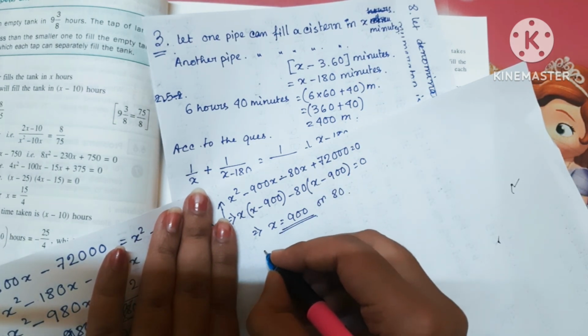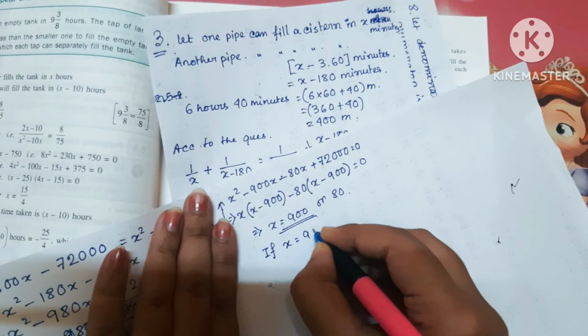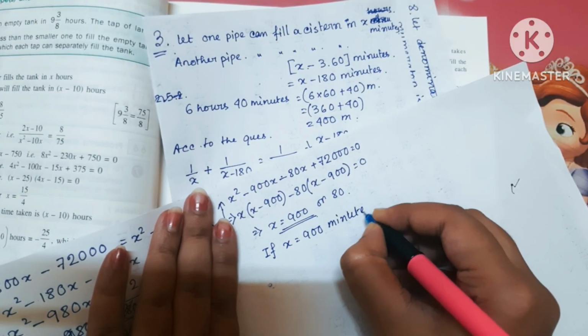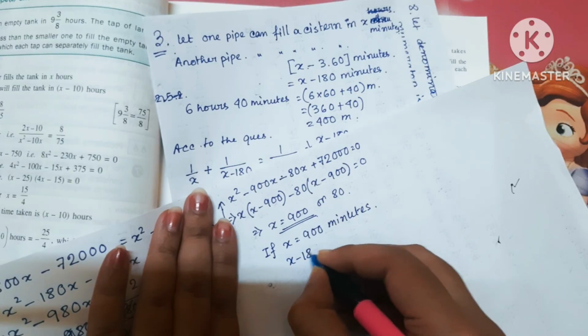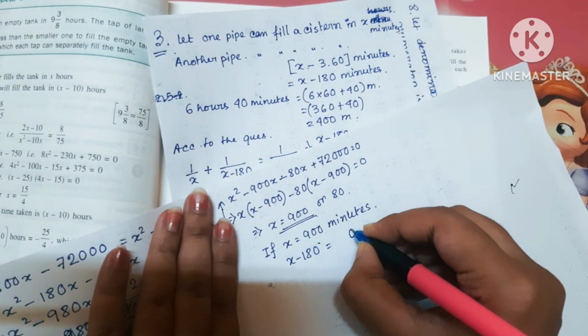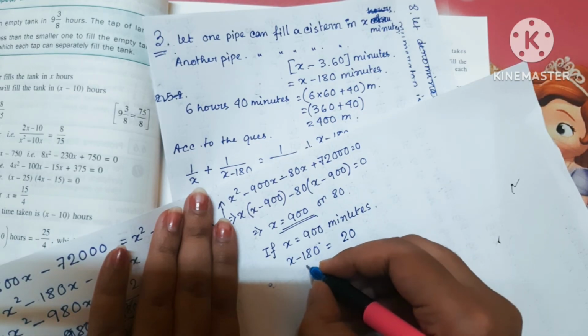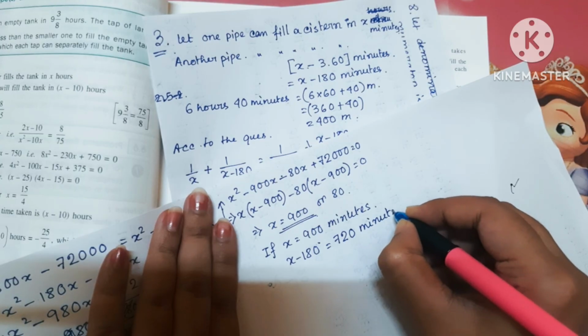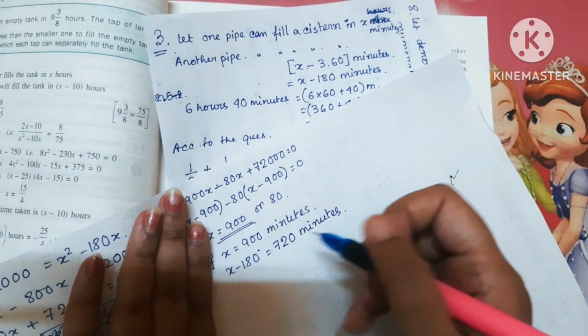So if x equal to 900 minutes, x minus 180 will be equal to 720 minutes.